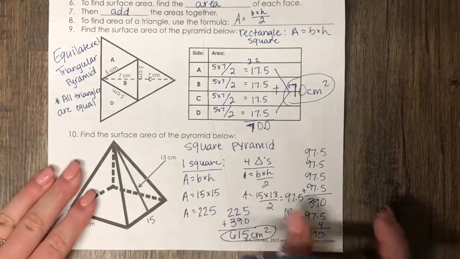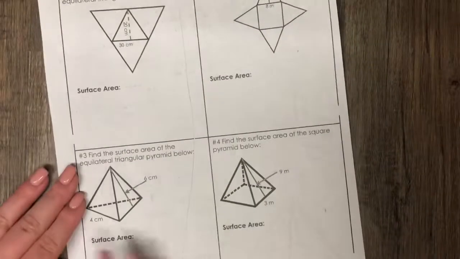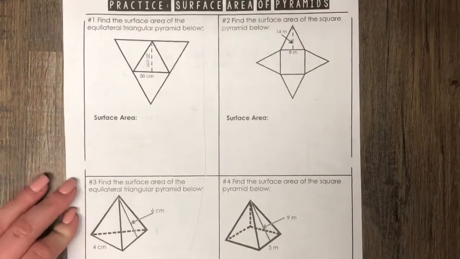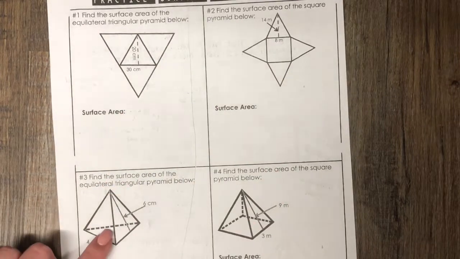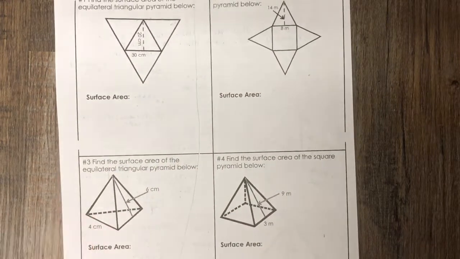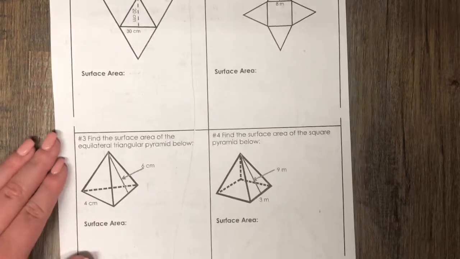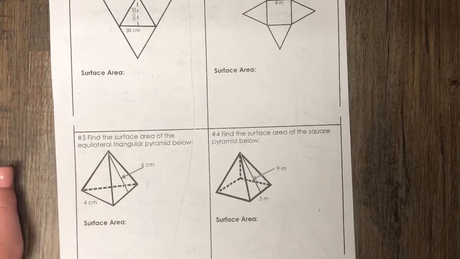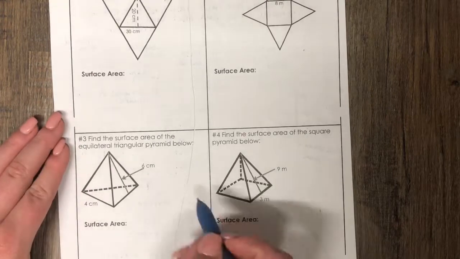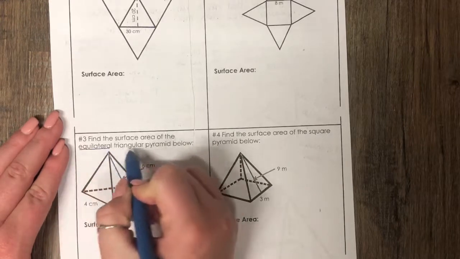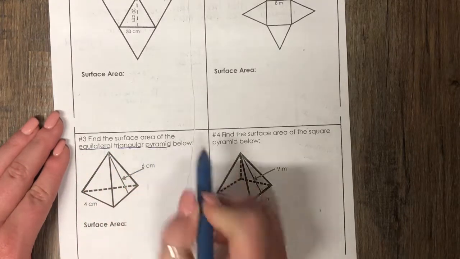Okay, so let's flip over to the back, and I want you to do number 1, number 2, and number 4. We're going to do number 3 together just to be sure that we have it. So looking at number 3, can you tell me what type of pyramid this is? Okay, if you said triangular pyramid, you did well, because not only do you know it, you can read. It says equilateral triangular pyramid.